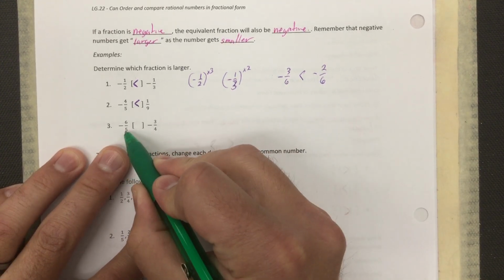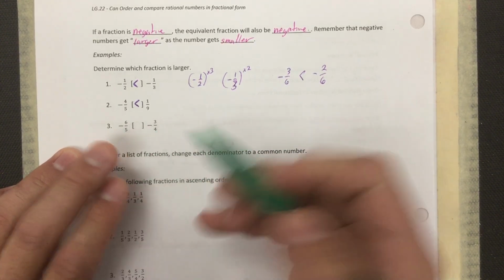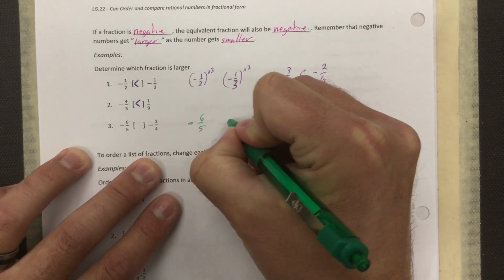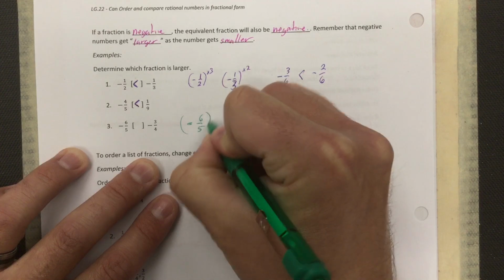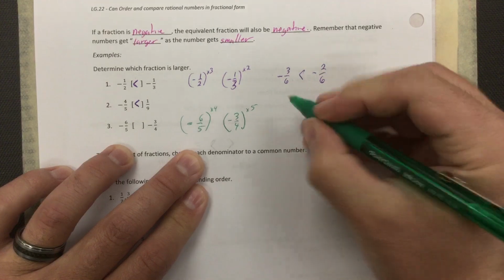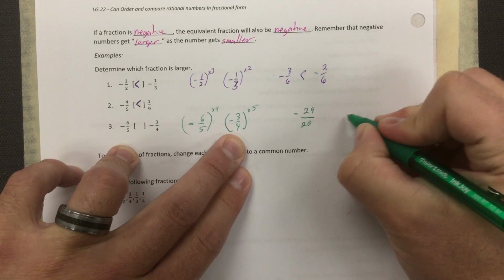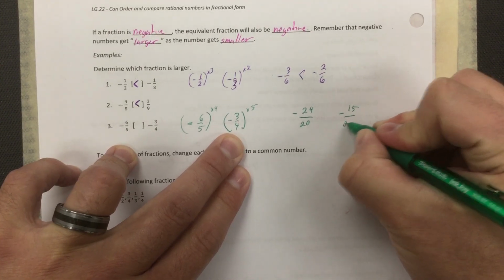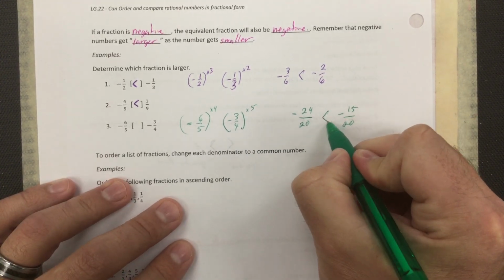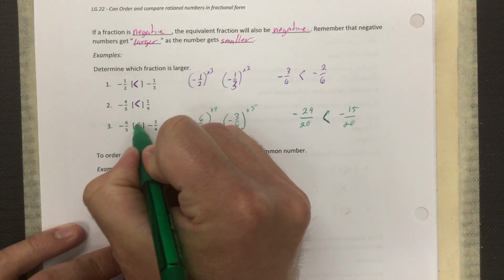Now with this one here, we have negative 6/5 and negative 3/4. You might be able to see as well, we can do the work, and I'll show you a little trick later on. So negative 6/5 and negative 3/4. We need to multiply this one by 4, and this one by 5. This will give us negative 24/20, and this will be negative 15/20. Negative 15 is larger than negative 24, because they're negatives. So we'd put the less than symbol in there.